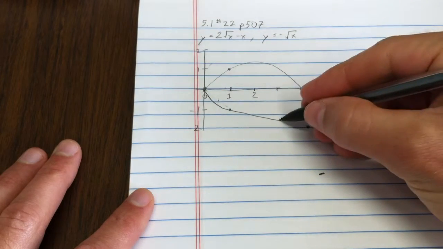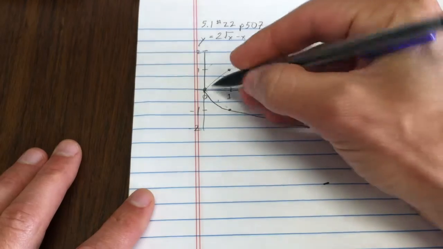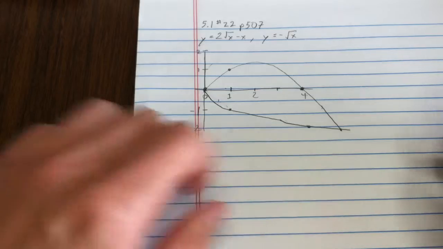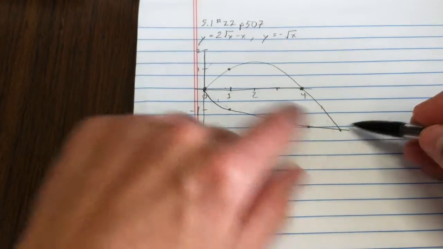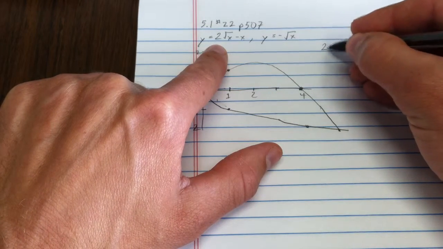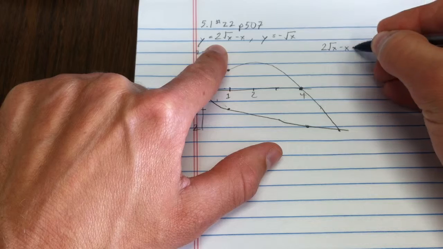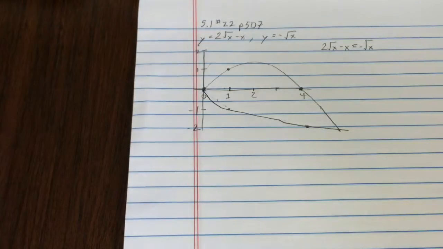Let's see, so I guess we're hoping that these things actually collide somewhere over here, so I get a region between the curves. How do I figure out where they collide? Well, I know that they collide at 0, but how do I figure out this point? I'll set the two equations equal to each other. So where is 2 root x minus x equal to negative root x?